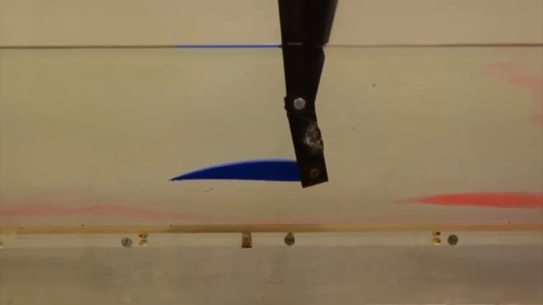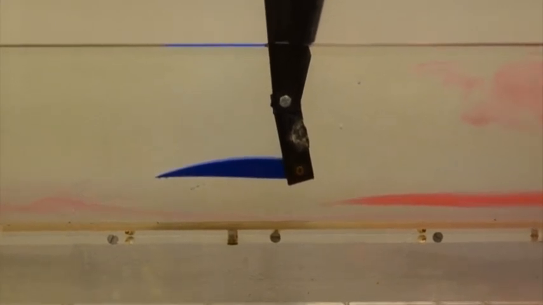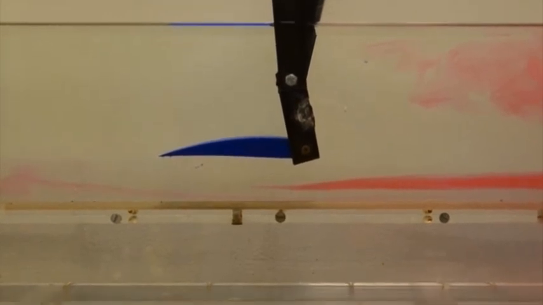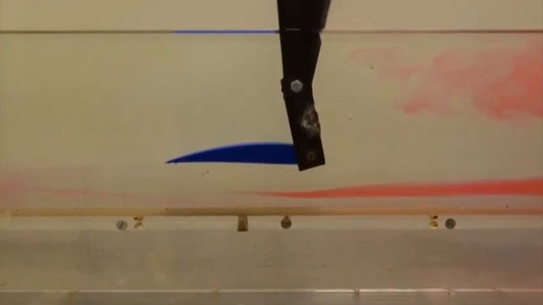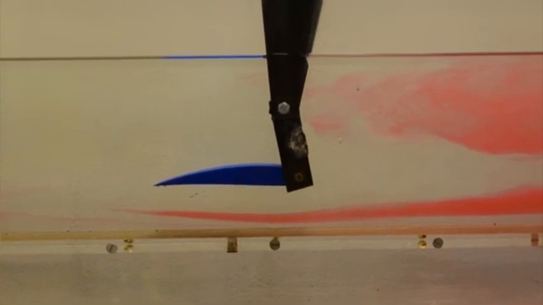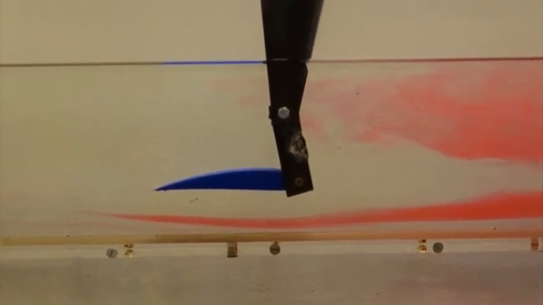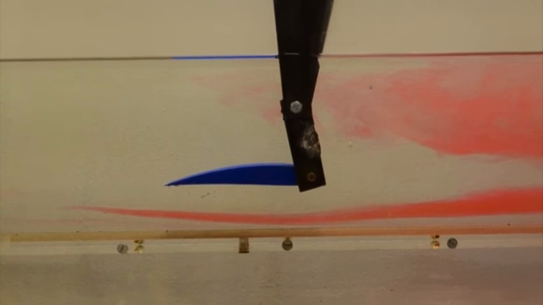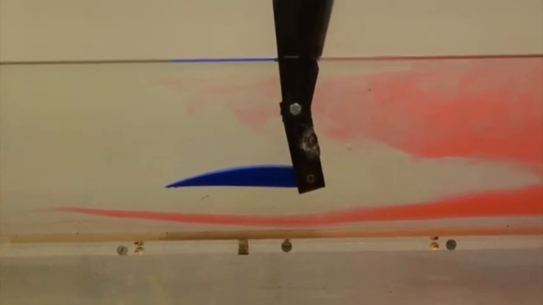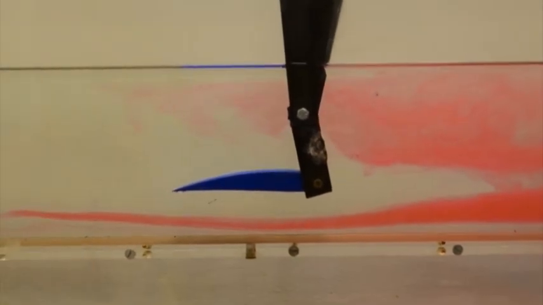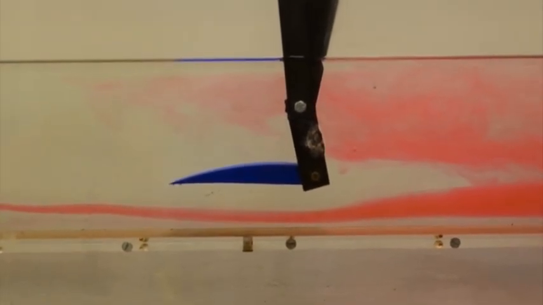To tell if the velocity is increasing or decreasing by only looking at streamlines is possible by looking at the distance the streamlines are apart. If they are getting further apart, the velocity is decreasing. If they are converging, the velocity is increasing. In other words, the velocity is inversely proportional to the distance between the streamlines.